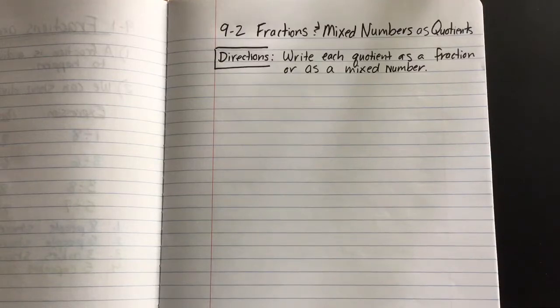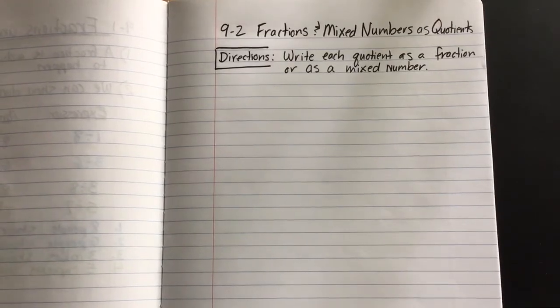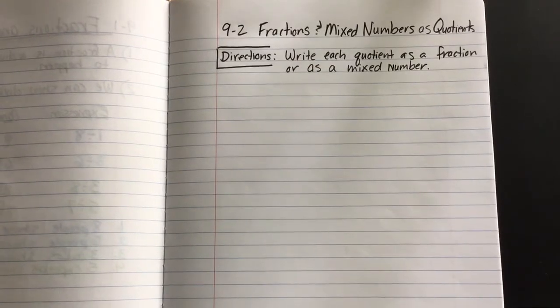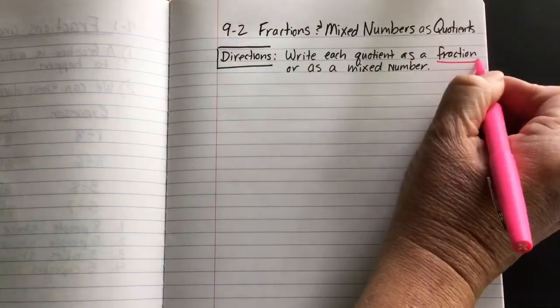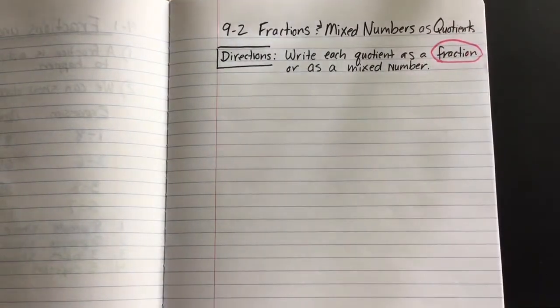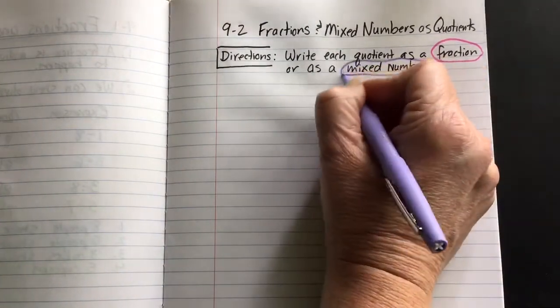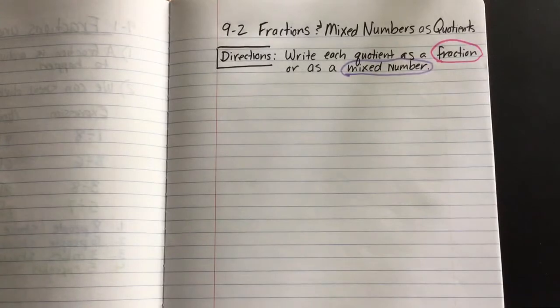Now that we've had practice setting up the division problems as fractions, today we're going to talk about dividing them, if you need to. Let's look at our first set of directions here. Our directions say, write each quotient as a fraction, so sometimes it'll just be a fraction, or as a mixed number. We know what mixed numbers are. It means there's a whole number and a fraction with it.